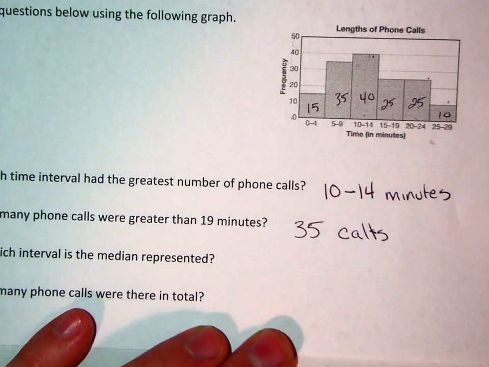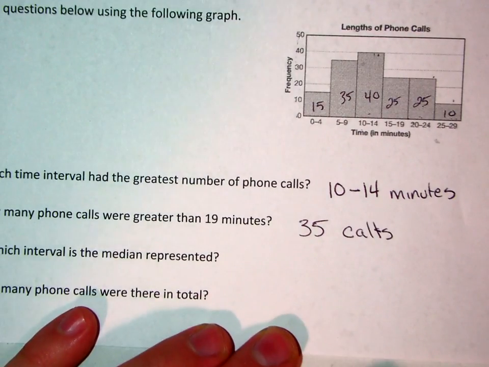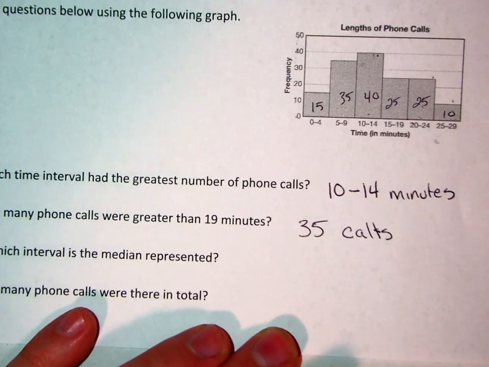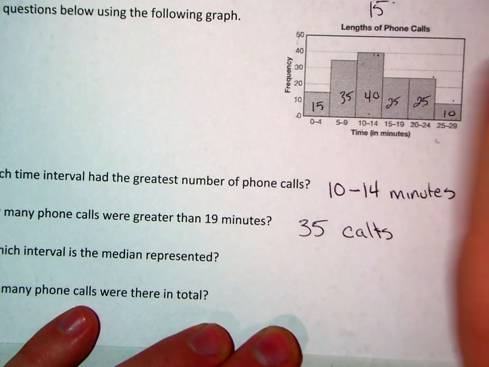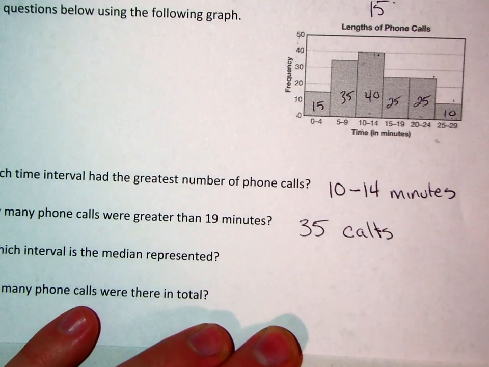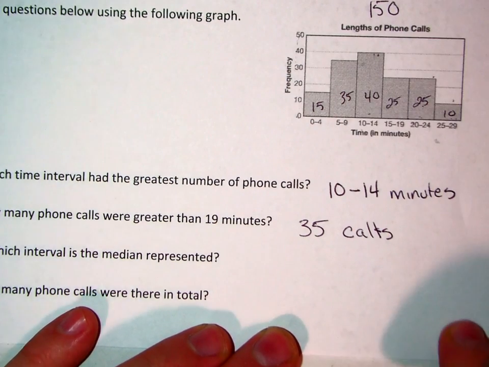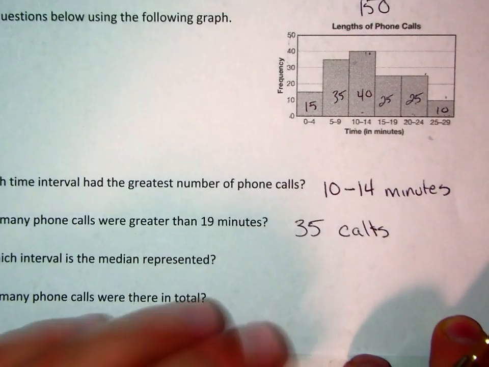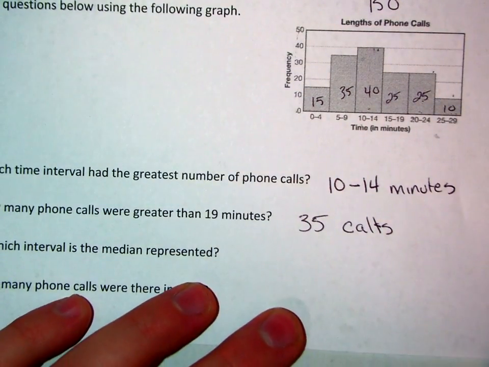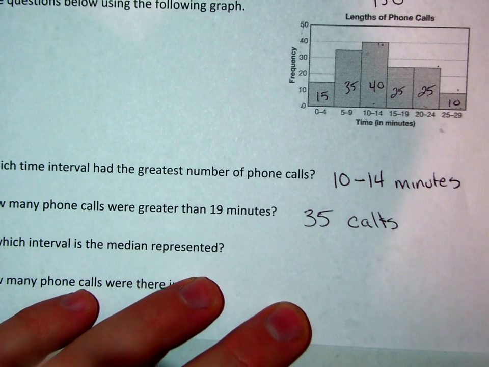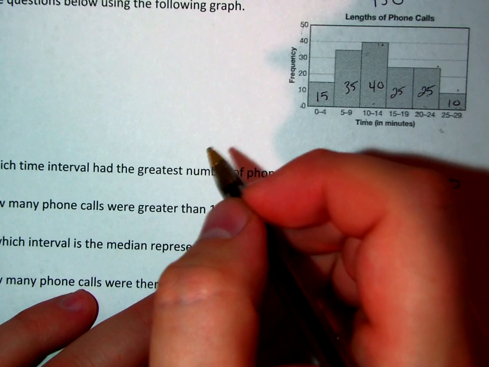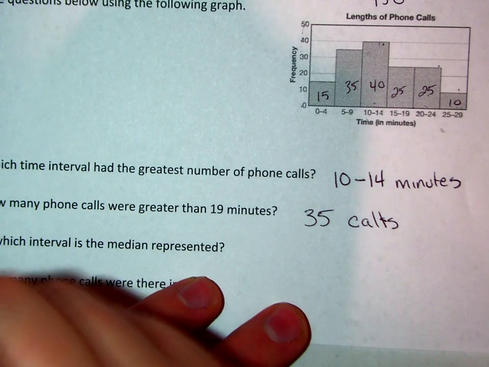I'm going to use my calculator to add those up. 15 plus 35 plus 40 plus 25 plus 25 plus 10 gives me 150 total calls. Which means my 75th call, because I can divide that number by 2, and my 76th call will be my 2 that represent the median.